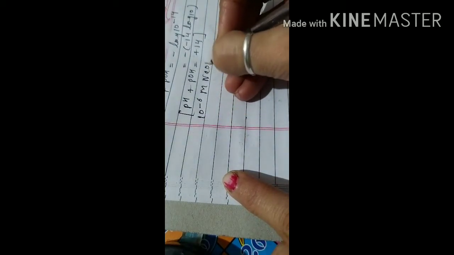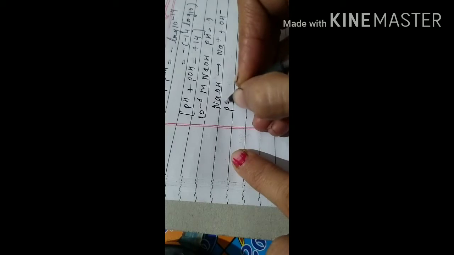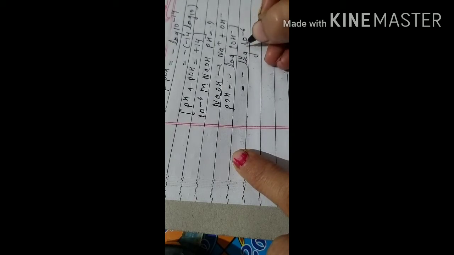Okay, our question was 10 to the power minus 6 M NaOH, and we have to find out its pH. First of all, again I am telling, NaOH dissociates into Na positive and OH negative. So we are getting the OH ion concentration. First of all we can calculate the pOH, the negative logarithm of the OH ion concentration, which is negative log of 10 to the power minus 6.